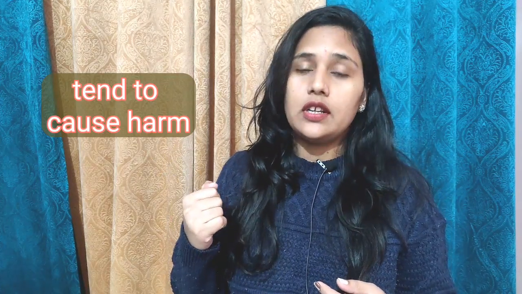So rather than looking for the meaning of this word in a bilingual dictionary, go and check this word's meaning in your monolingual dictionary, where the meaning is also written in English, not in Hindi, not in your native language. And by reading the meaning of this word, you will understand what detrimental actually means. You do not need to look for the meaning of the word all the time in your native language. No need.